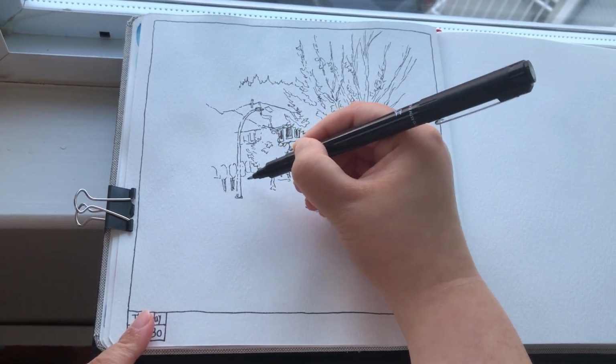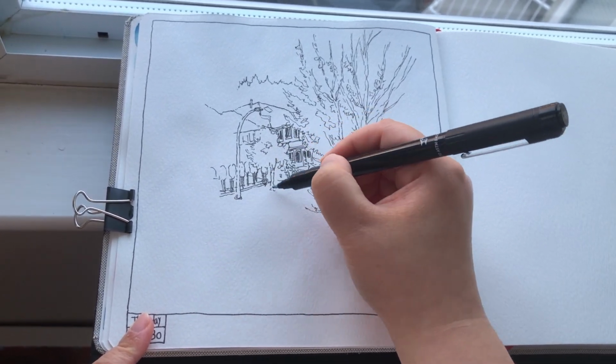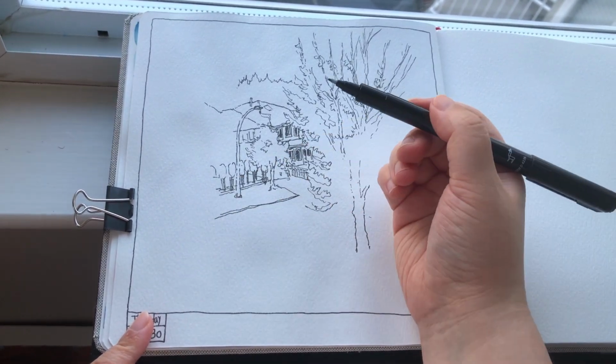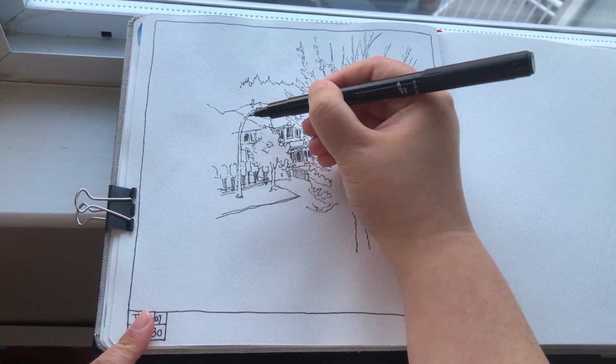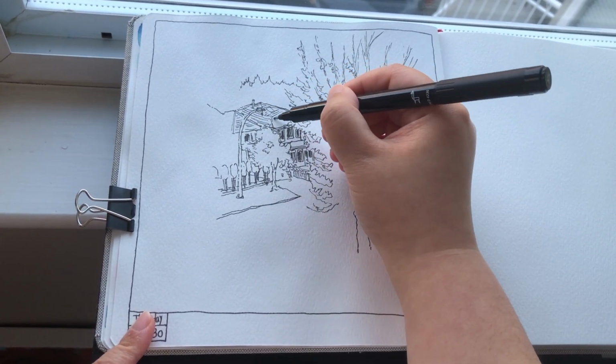And keep adding more bushes, the little trees in front of this house. Drawing the driveway, the lawn. Keep adding more rooftop details.